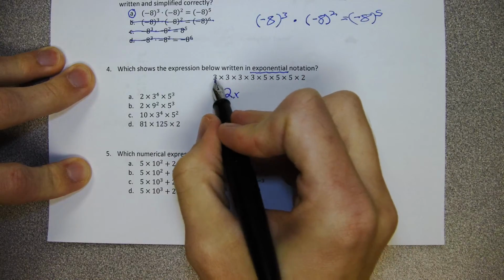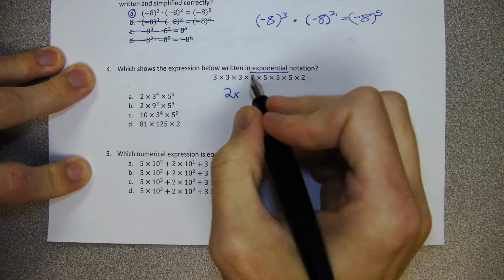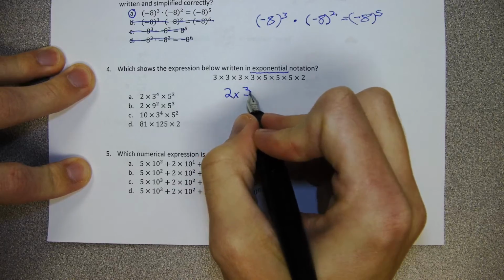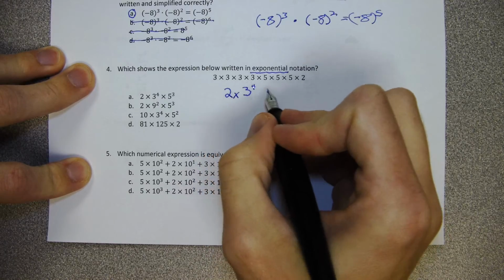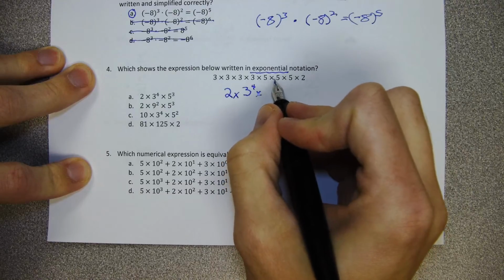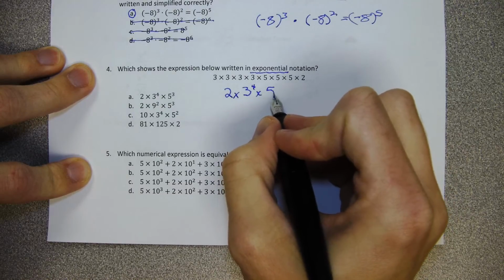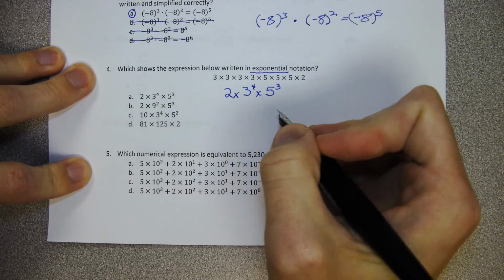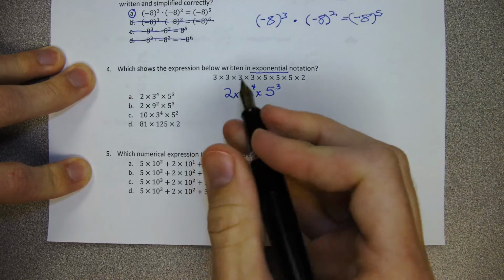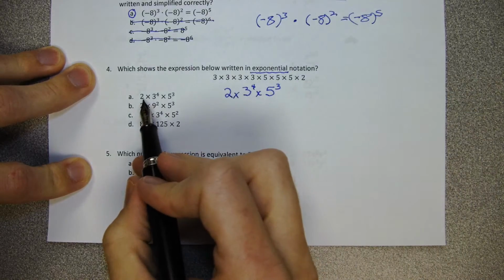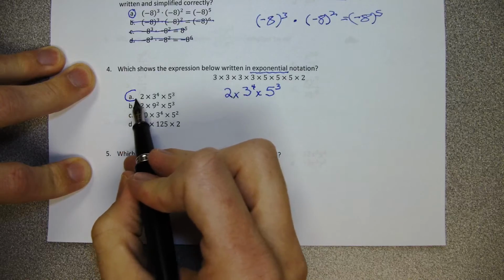Multiplied by, let's see here, I've got 1, 2, 3, 4 3s. So 3 to the 4th. All right, multiplied by, let's see, I've got 1, 2, 3 5s, so that's 5 cubed or 5 to the 3rd. So let's see here, which answers look like it works. Well, it looks like A is the only one that matches what we have.